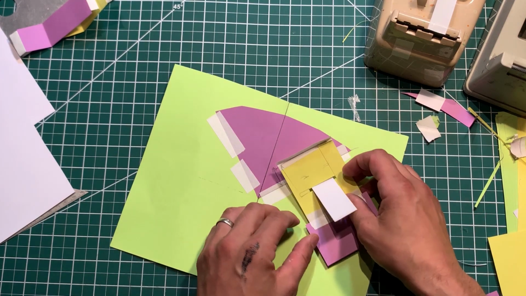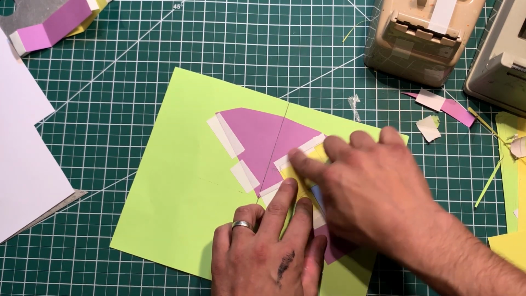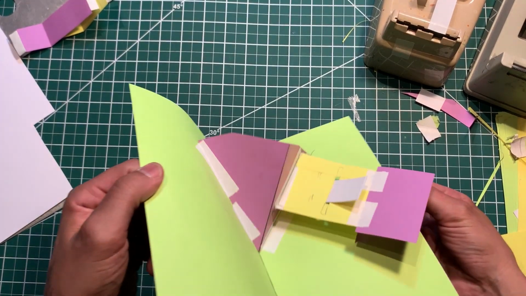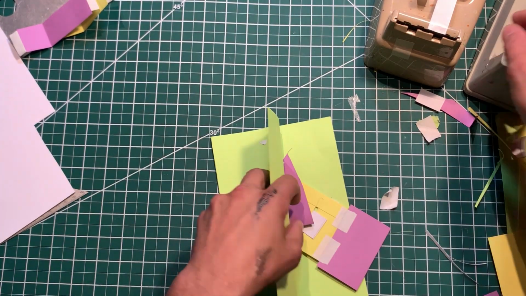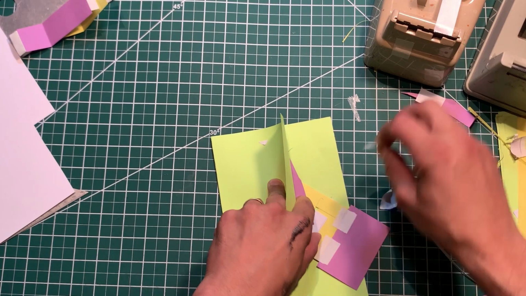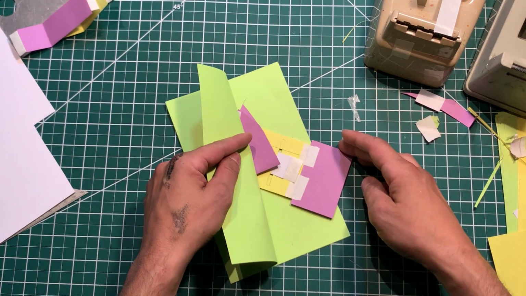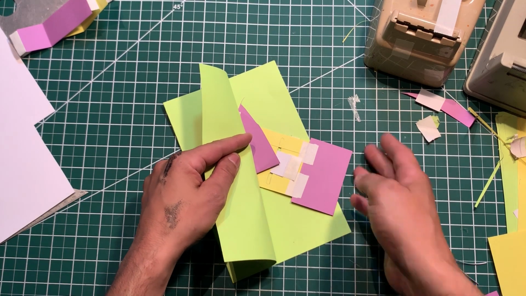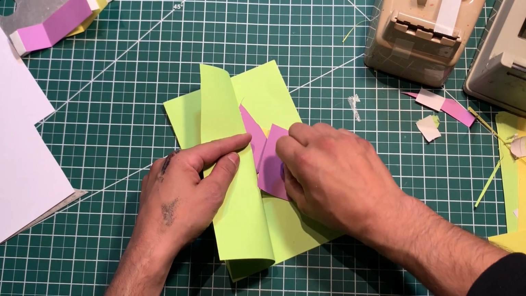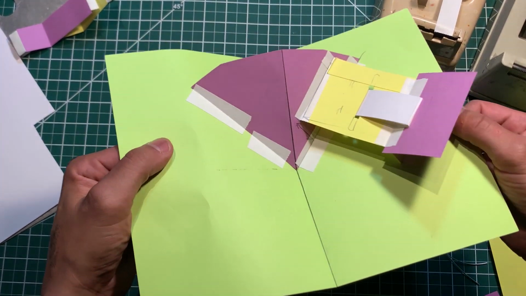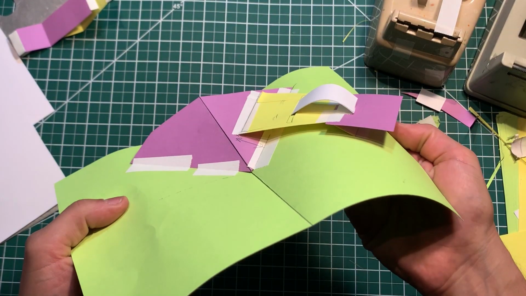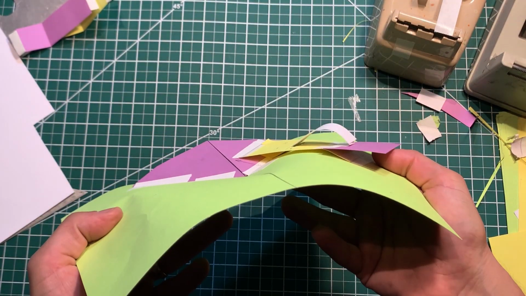Feed it through the top layer. I'm going to tape that back down. And now, again, I'm going to tape this rectangle by just folding it back over. Now you can see how that works. Look at it, even flexes.